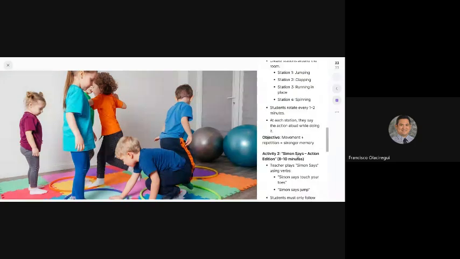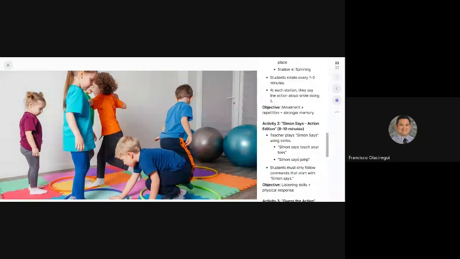So students rotate every 1 to 2 minutes. When they get to each station, they say the action aloud while doing it. So they have to rotate between the stations, and every time they get into one station, they will have to say what the action in that station is.